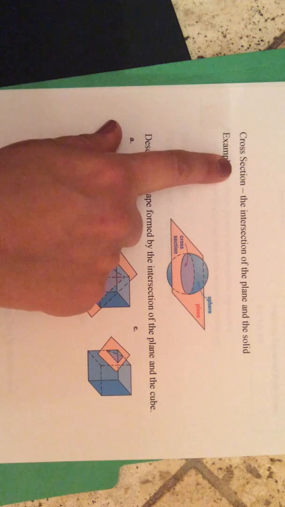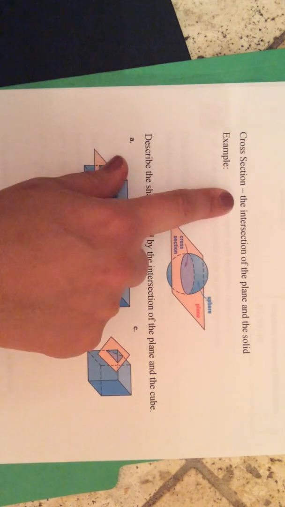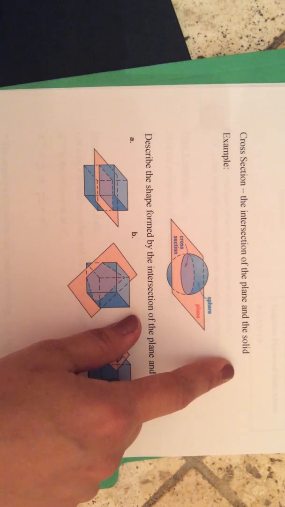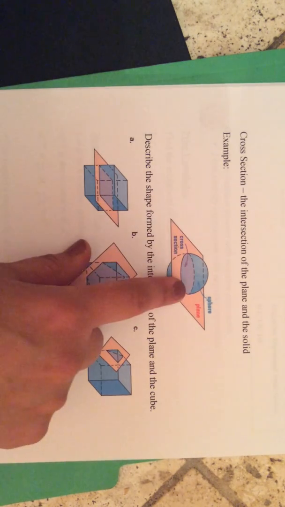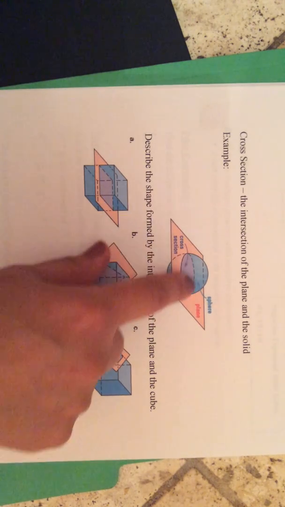Okay, so cross section. The definition for cross section: the intersection of the plane and the solid. So if you take a plane, this rectangular plane right here, you cut the sphere in half. Your cross section is this circle.